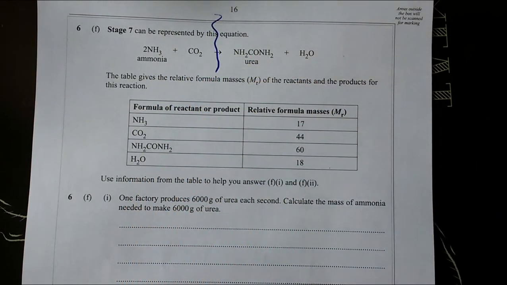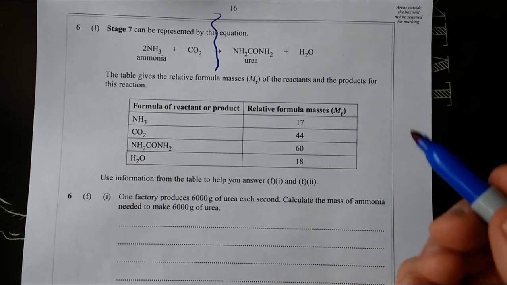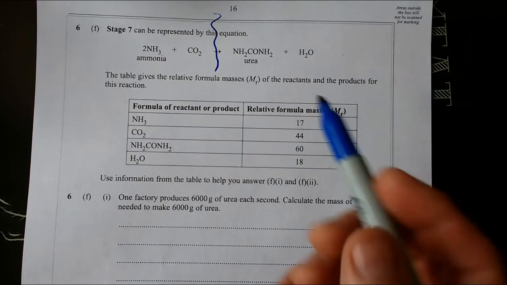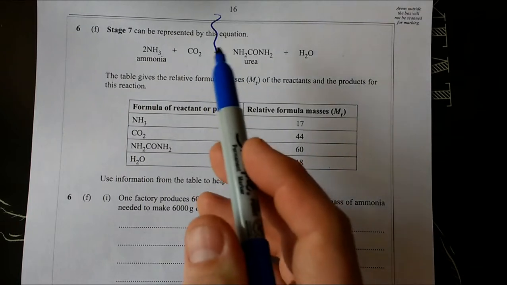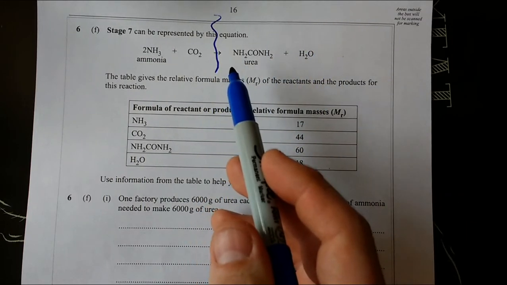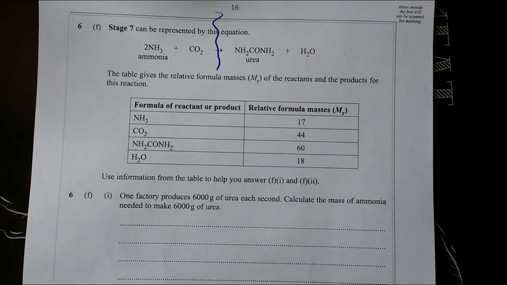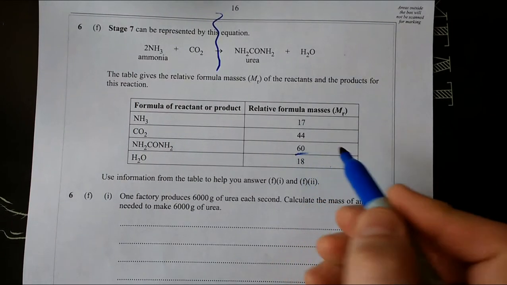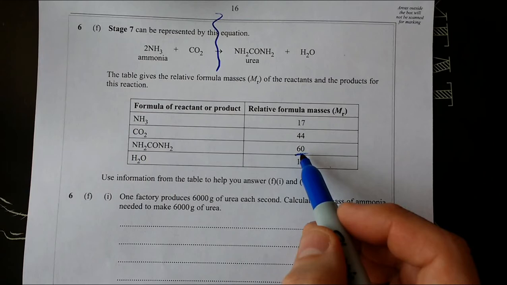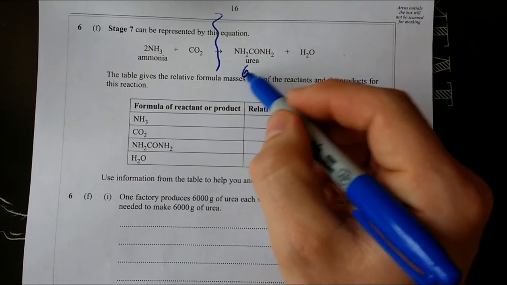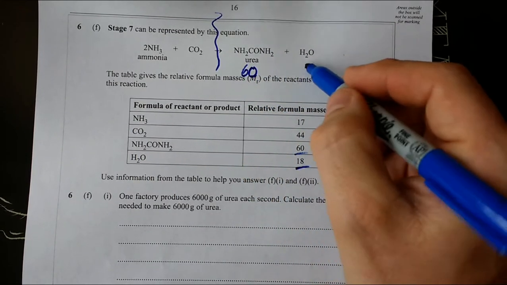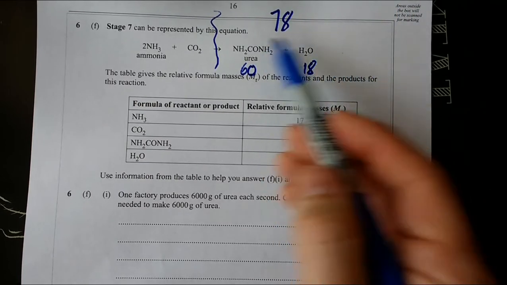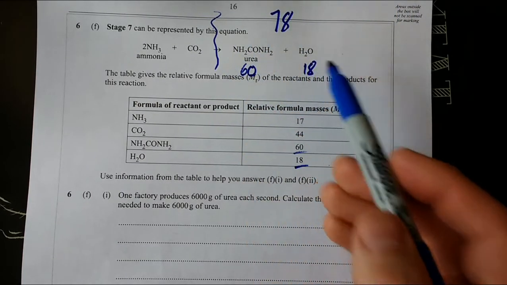So I'm going to split the equation in half and just refresh our understanding of conservation of mass. Conservation of mass just basically tells you that whatever you've got over one side of the arrow, you've got to have over the other side of the arrow in terms of the mass of the atoms available. Now, as I say, they've done all the work for you. They tell you that the mass of the urea is 60 and the mass of water is 18. So over this side we've got 78 as a total mass of the products.